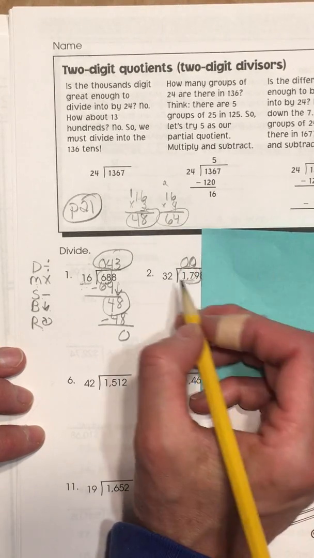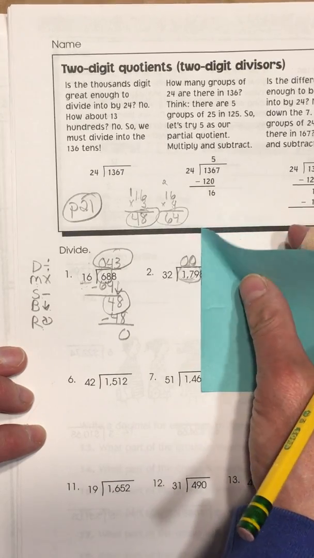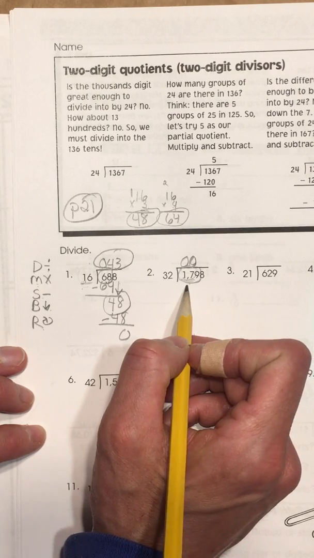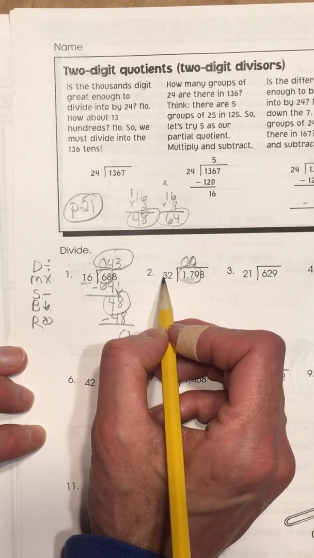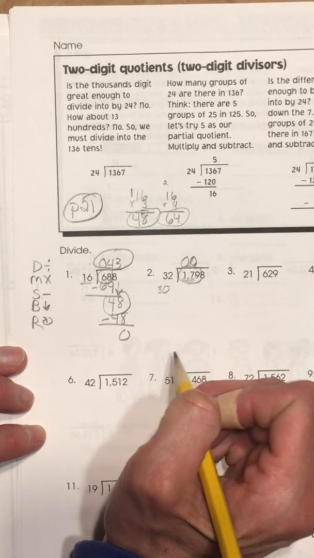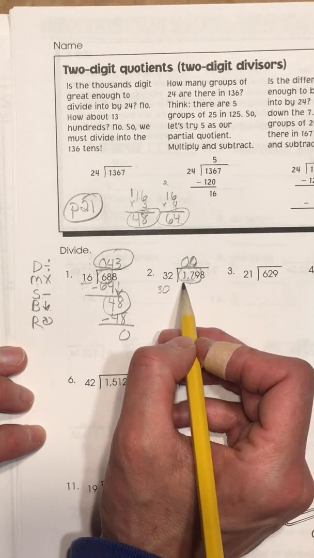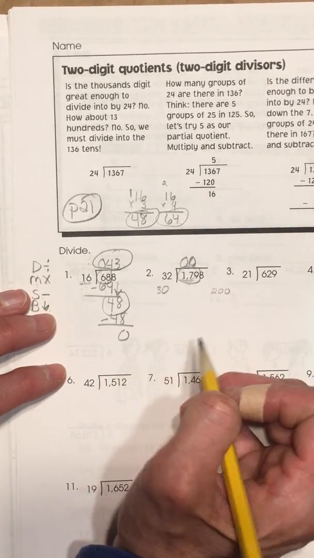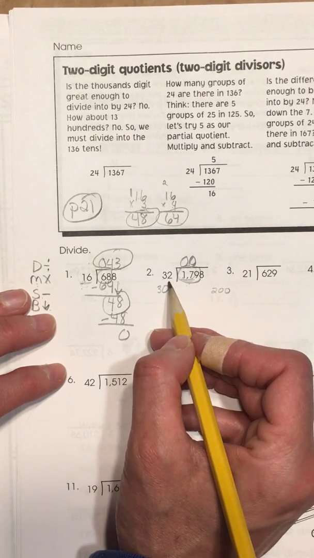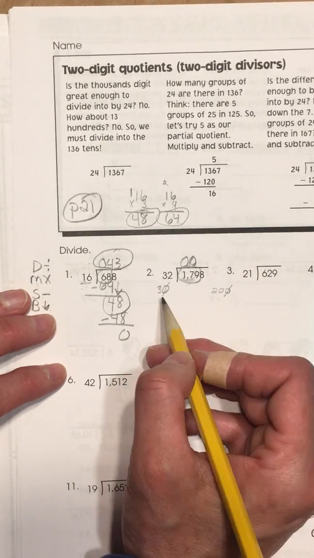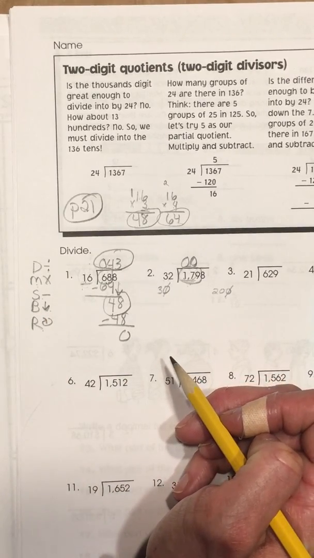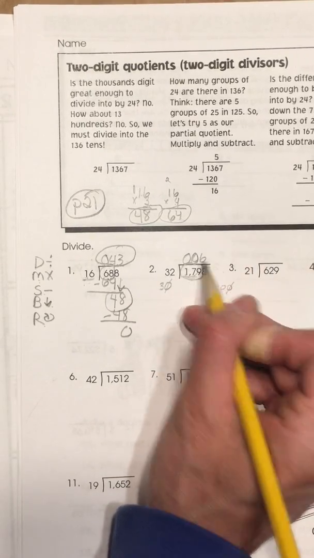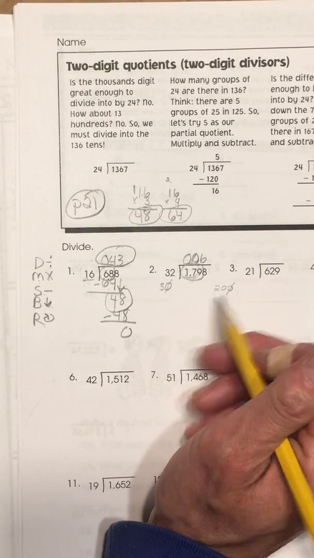So now I have 179. How many times can 32 go inside of 179? Now, we can use estimation. Let's estimate 32 to a 30. Let's estimate 179. What's the closest 100? 200, right? So if we estimate that to 200, I can cross off the same amount of zeros on both sides. How many 3s can go into 20 without going over? We can say 6. So let's see if 6 is going to work. We used an estimate. Let's try it out.